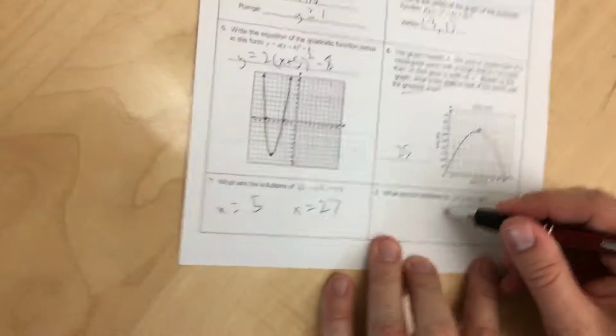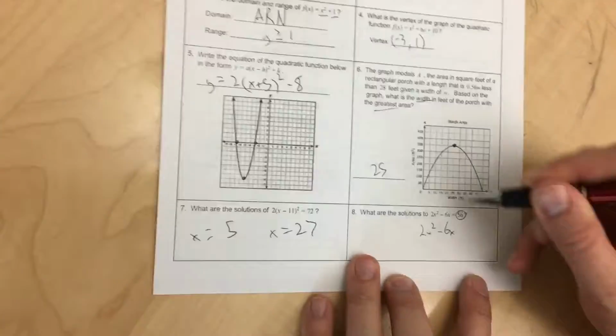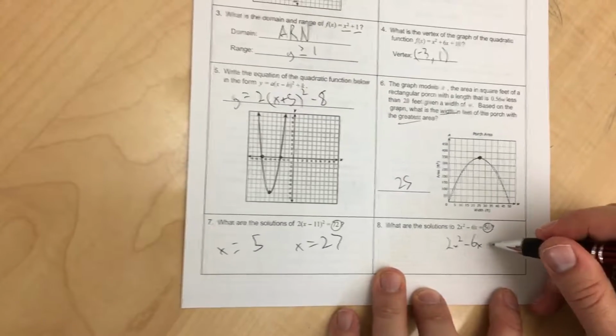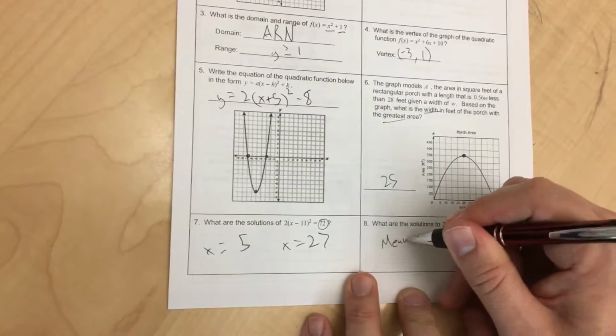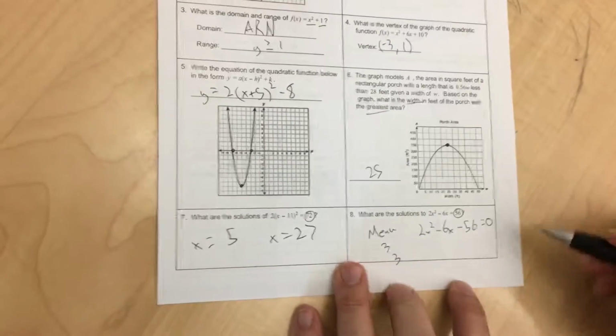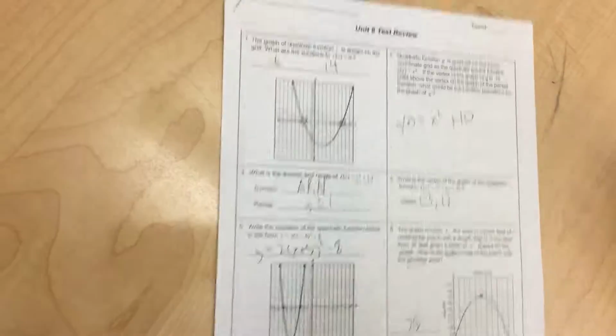Solutions here, same kind of thing. You can go 2x squared minus 6x. Don't leave this on the other side of the equal sign in either one of these. So that'd be -56 equals 0. You can use that calculator, the menu 3, and find the solutions that way, or you can graph it and again find those x-intercepts, same kind of thing.